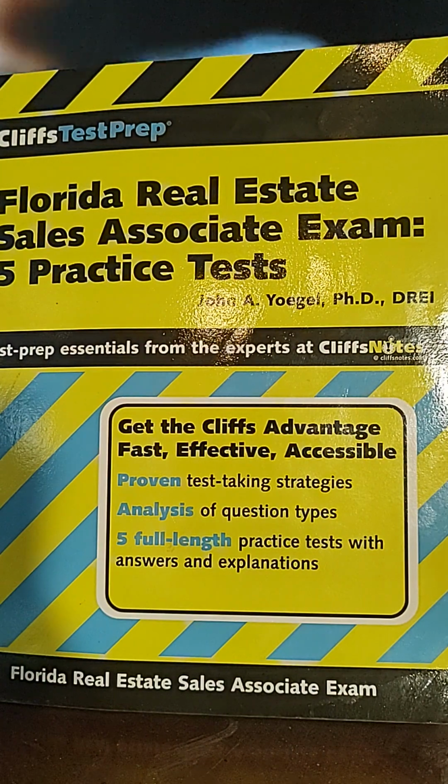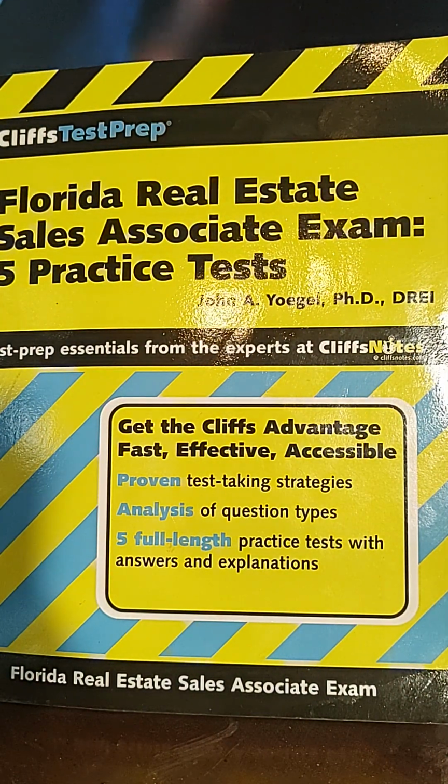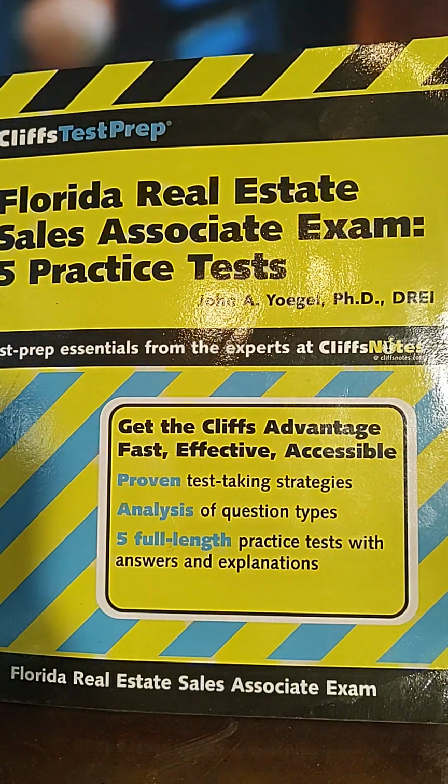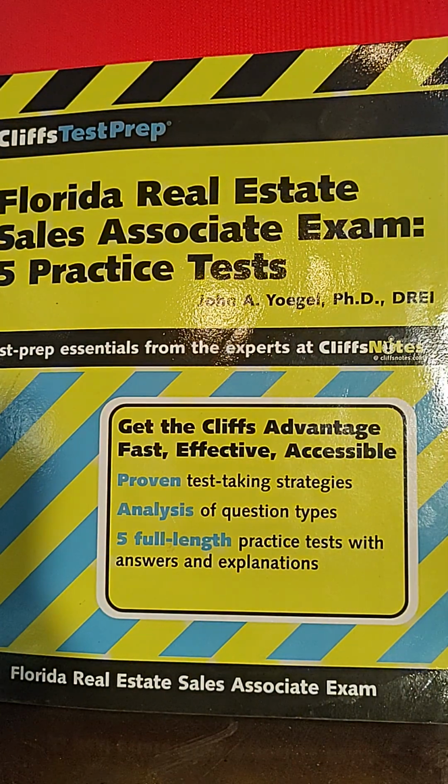Question 651. What is the gross income multiplier? The answer: it is the ratio of the price of the investment property to its annual total income before considering expenses like taxes and insurance.